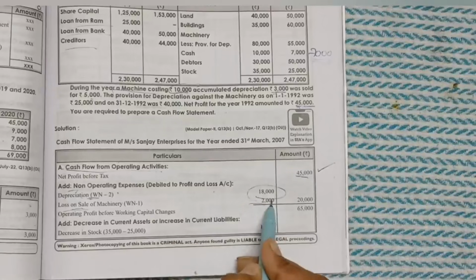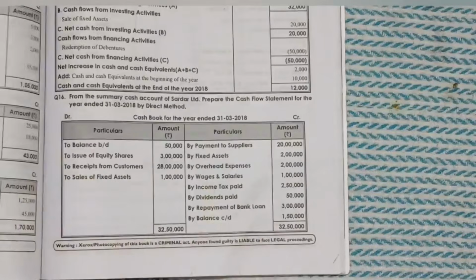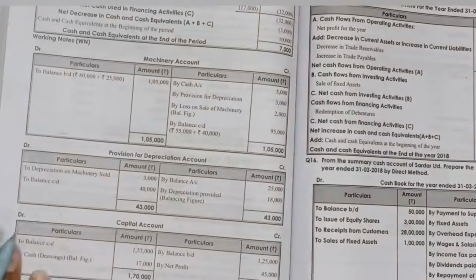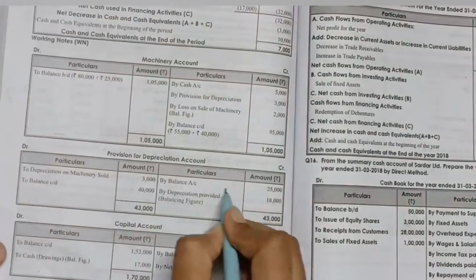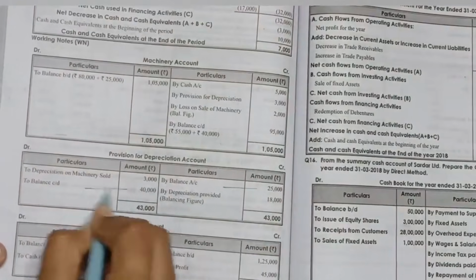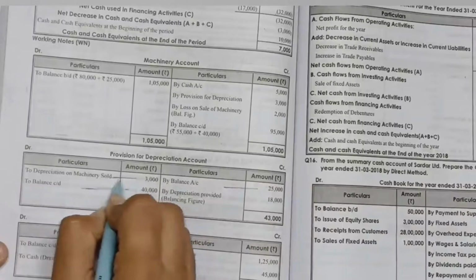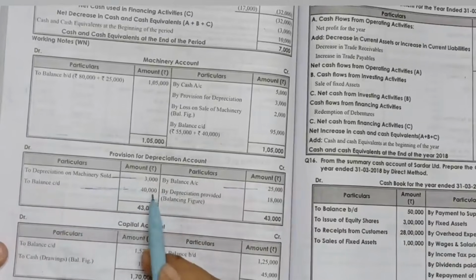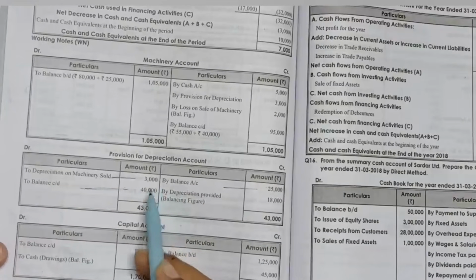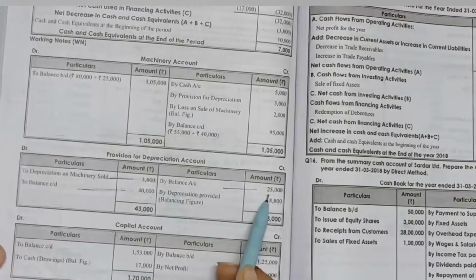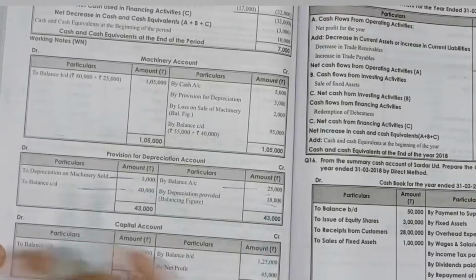How did we get 18,000? Here you see the working notes. Opening depreciation is 25,000, closing is 40,000. In the middle of the year, 3,000 depreciation was accumulated, no? That type of thing we need to add on the closing side only. 40,000 plus 3,000 is 43,000. From 43,000 if you minus 25,000, what is the amount? 18,000.